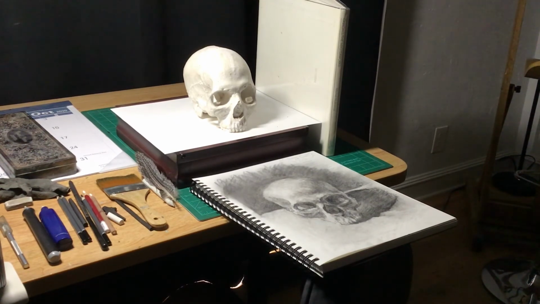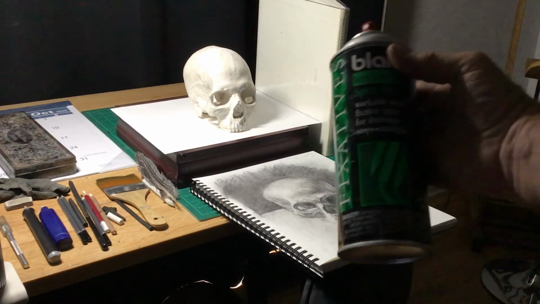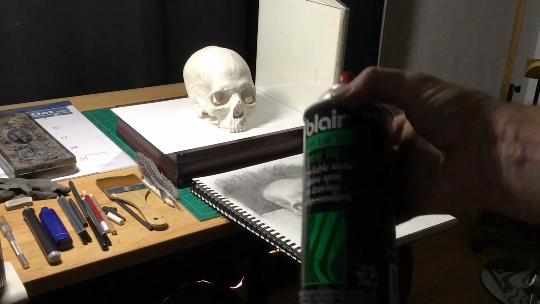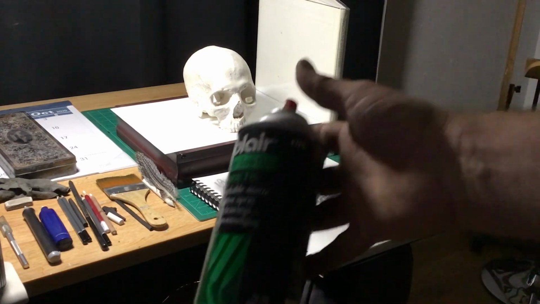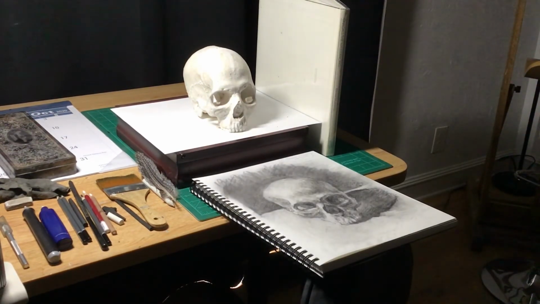So one of the things that I'm going to do right now that I recommend doing is using a little bit of, whoa, it's hard to read here. This is Blair brand very, very low odor spray fixative. It's a workable fixative, meaning that it's going to fix the drawing onto the paper, and it'll still allow me to erase and add to it, of course. The drawing will be workable. I can still remove what I need to unless I spray it heavily. I'm not going to spray it heavily.